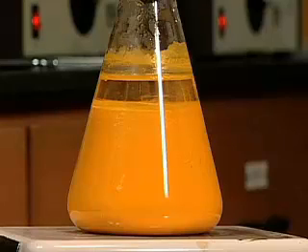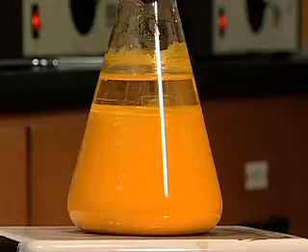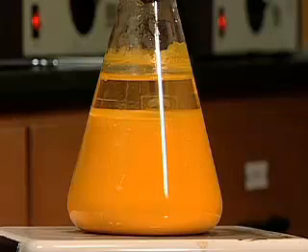Several minutes after the stirring has stopped, the excess solute settles to the bottom of the flask. The temperature is maintained near 100 degrees Celsius. Describe the liquid layer in the flask.